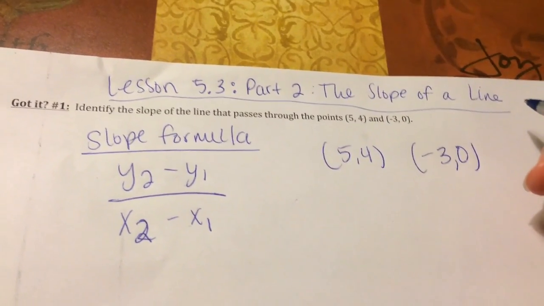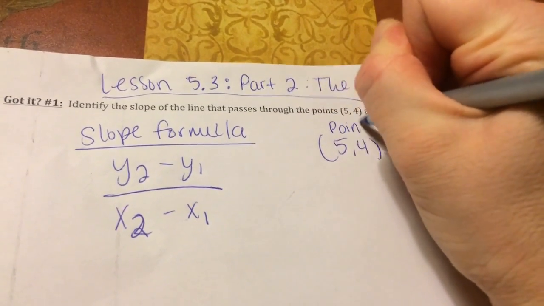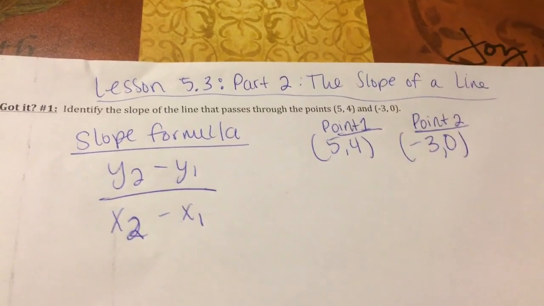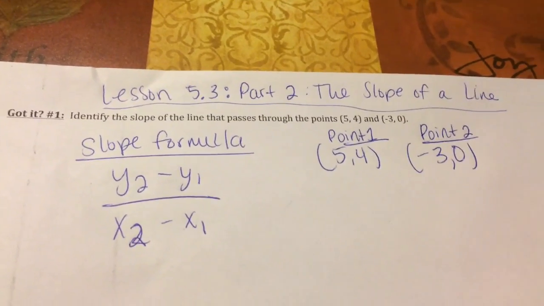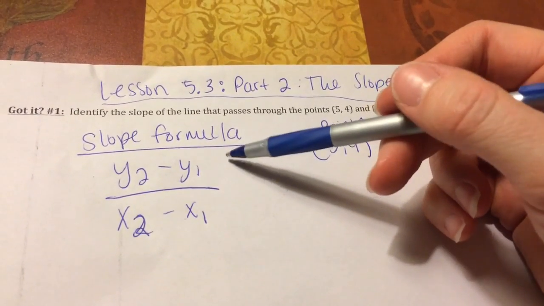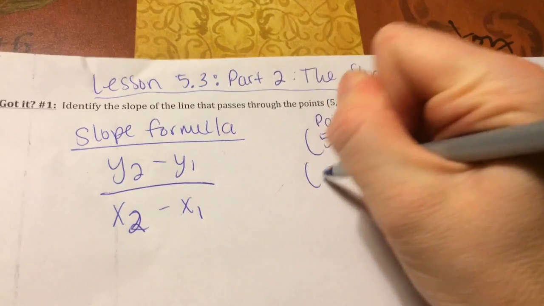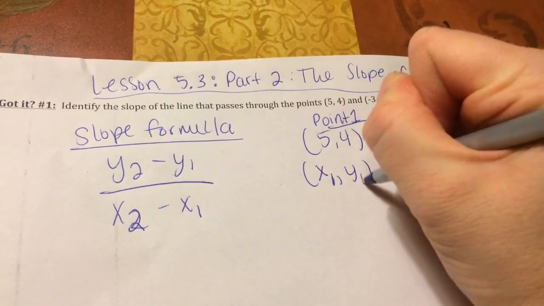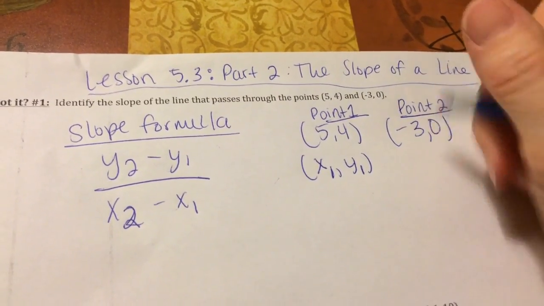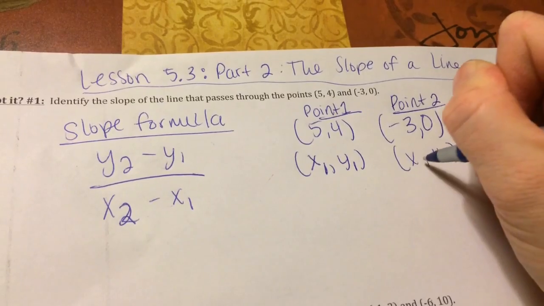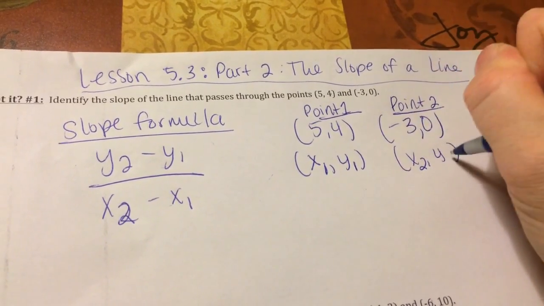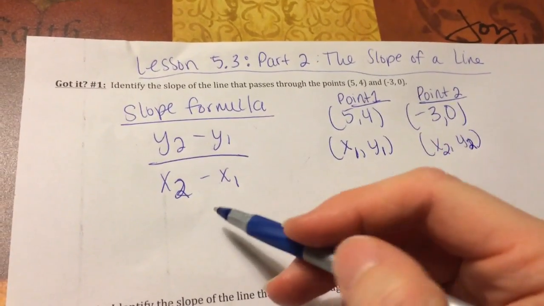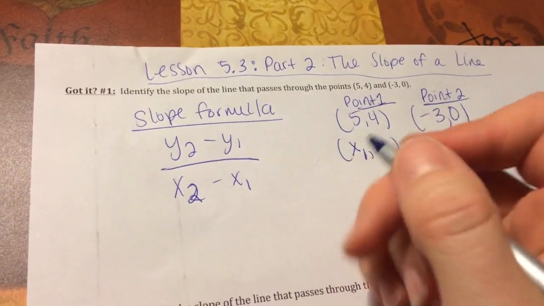And then remember we have to label the points. We'll just call this one point 1 because it's the first one they gave us. And this is going to be point 2, the second one they gave us. And again, we want to find the change in y over the change in x. So this is your x coordinate and your y coordinate. Since it's point 1, it's x1, y1. Since this is point 2, you have your x coordinate and your y coordinate. So -3 is your x2, 0 is your y2. All right, now we can just simply plug in our values for the formula to get the answer.